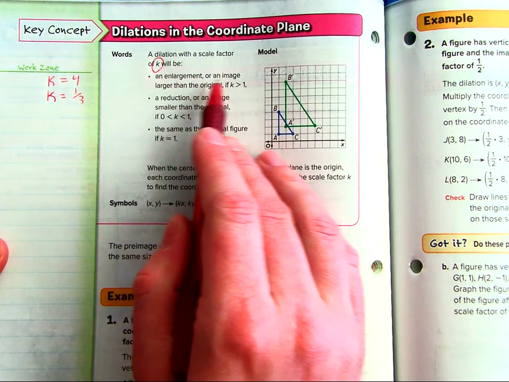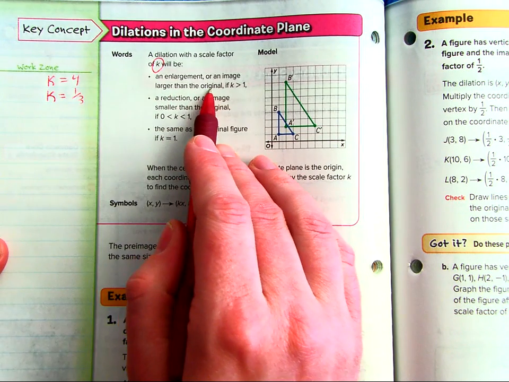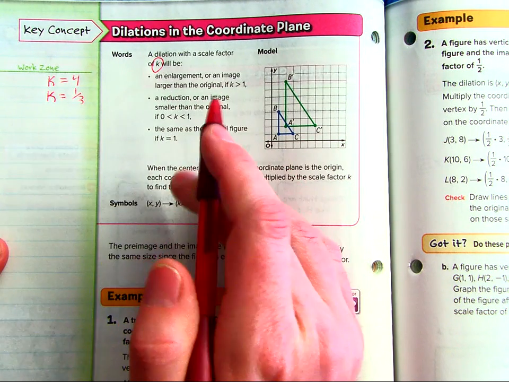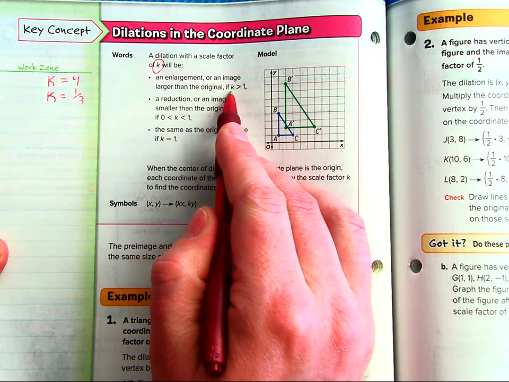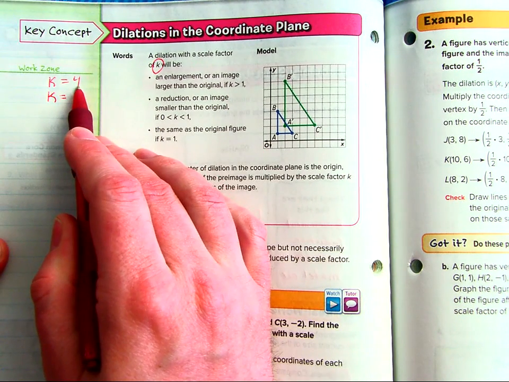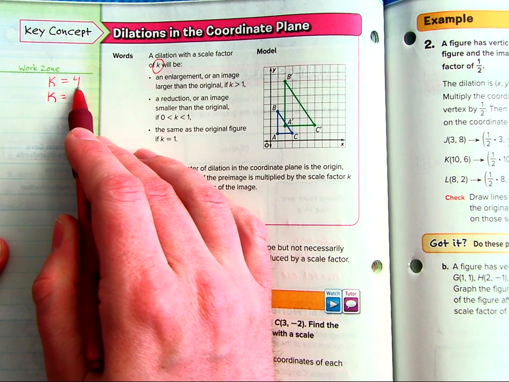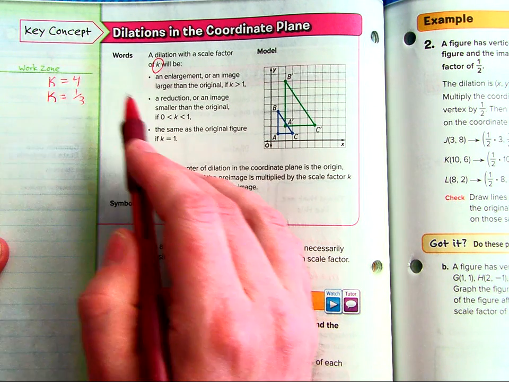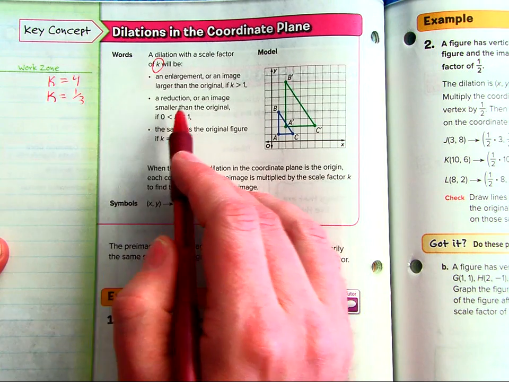It said an enlargement, or an image larger than the original. So the picture will get larger than the original if your K is greater than 1. So like here, we would know if that was a dilation. If K is 4, that's greater than 1. We know we're going to get a picture that's bigger.